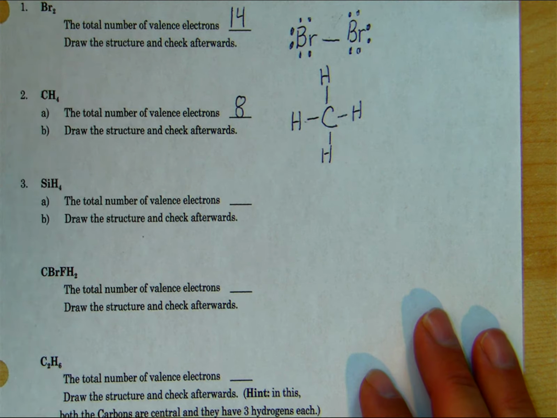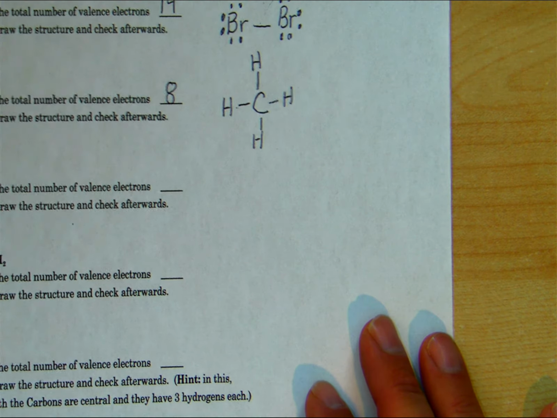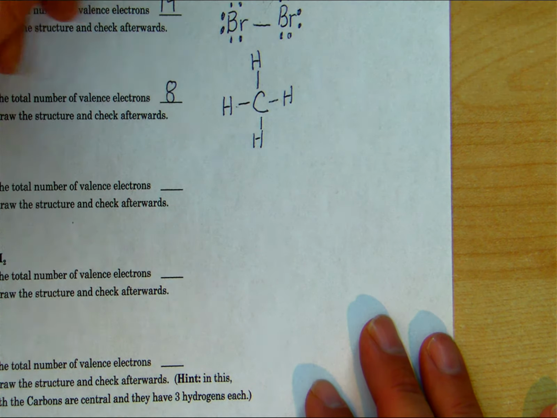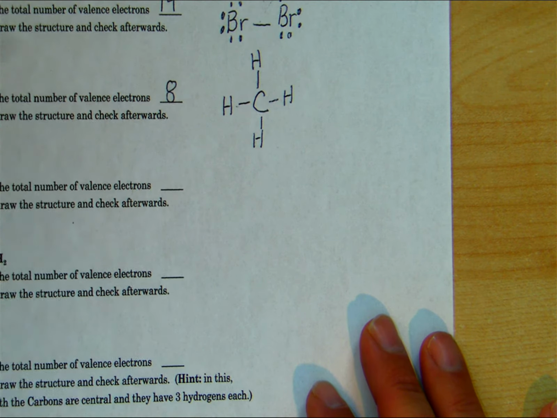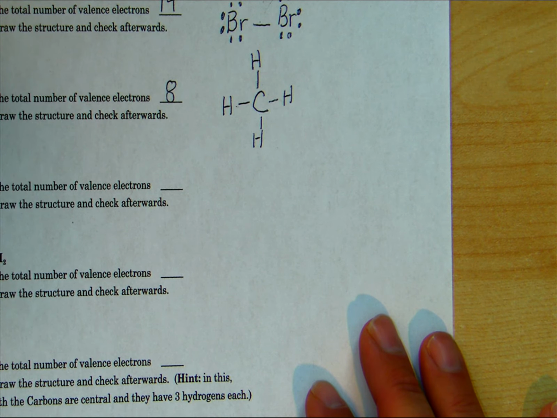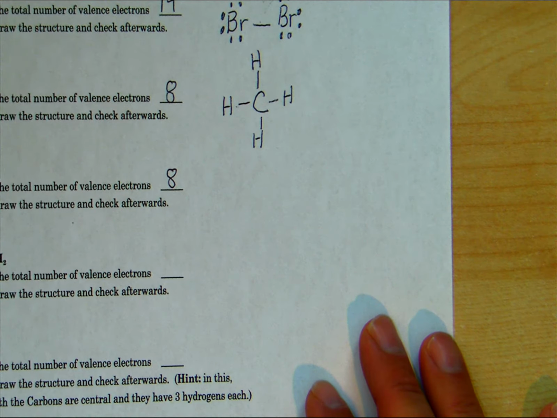I don't know the name of SiH4. I could call it silicon tetrahydride. Silicon, like carbon, has 4 valence electrons. Each hydrogen has 1. So once again, we have 8 valence electrons.